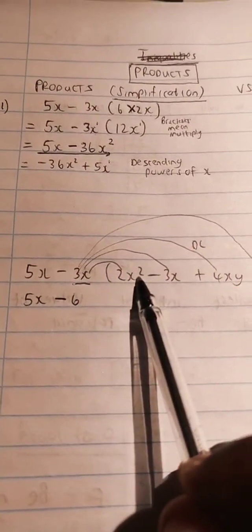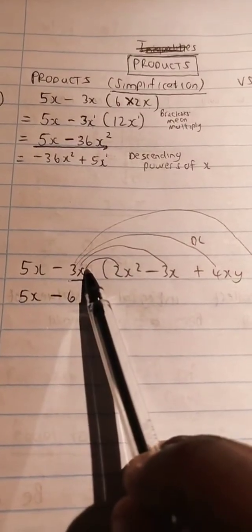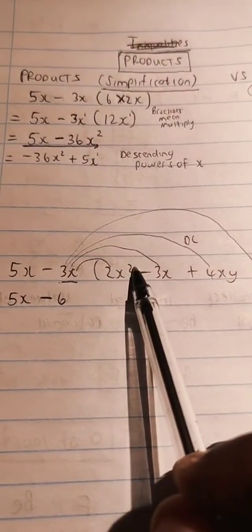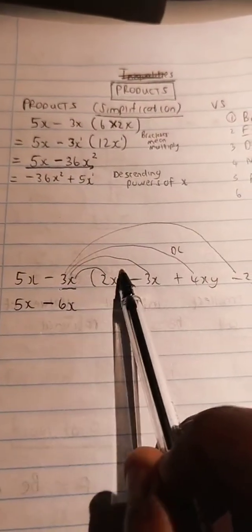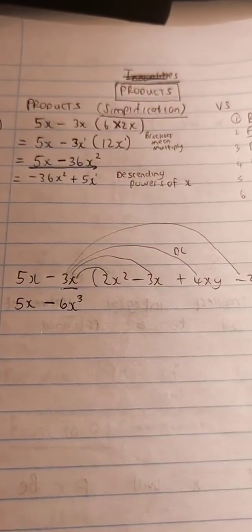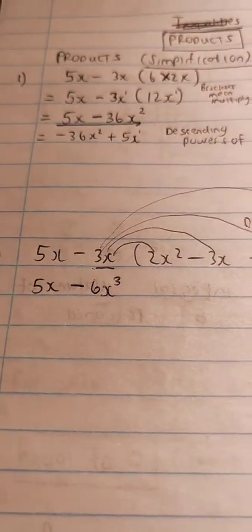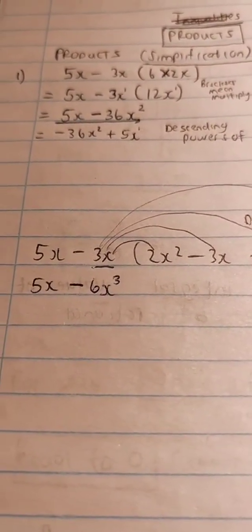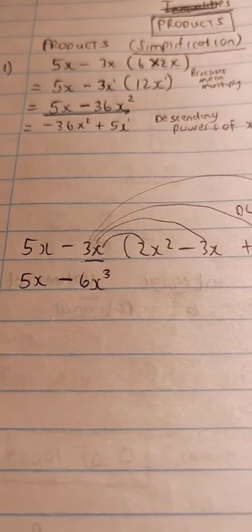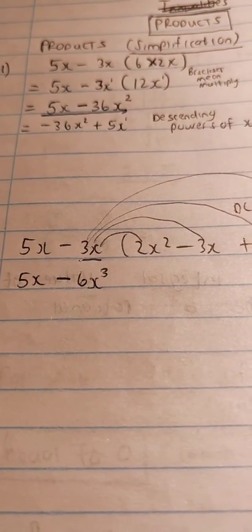X times x squared. Remember, there's an exponent 1 here and there's an exponent 2. So what do we do, guys? We keep the variable, we add the exponents. 1 plus 2. What's 1 plus 2? It's 3. So we have negative 6x to the power 3. The first gift has been delivered by the father to the mother. Okay.